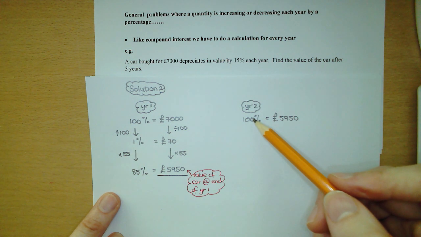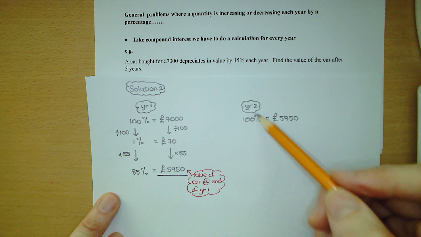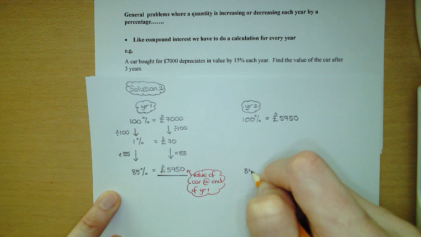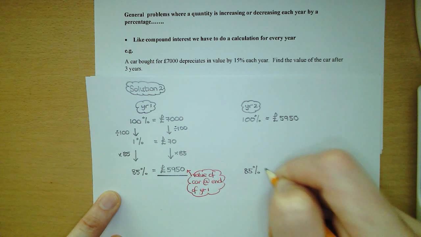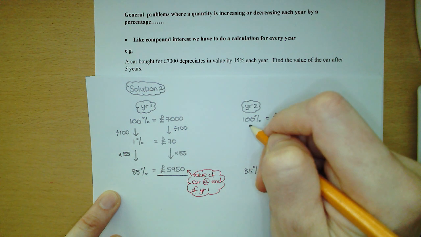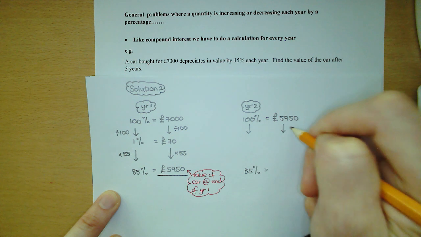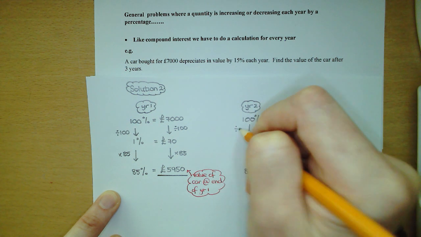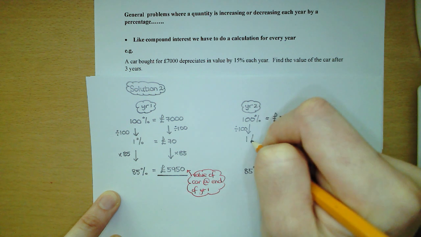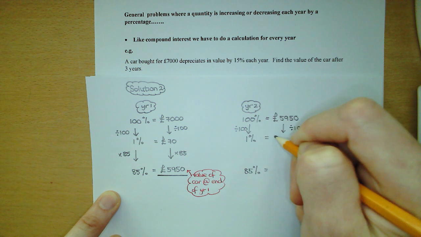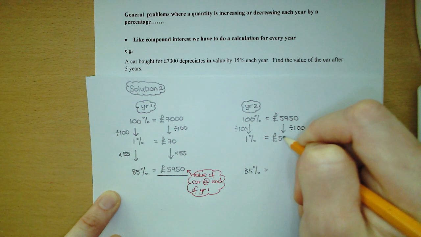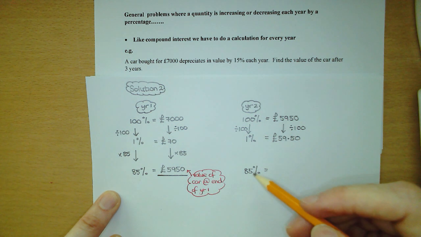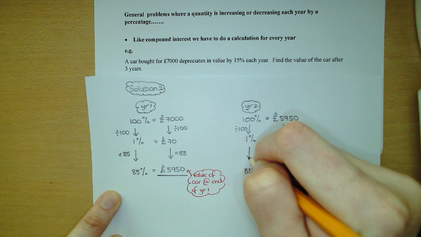So the same thing happens in year 2. The car is going to go down in value by 15%. So if it was worth 100% at the beginning of year 2, it's only going to be worth 85% at the end. So again, we've got to work out 1% by dividing both sides by 100. So 1% is going to give us £59.50. And then again, we've got to multiply both sides by 85 in order to get what 85% is.